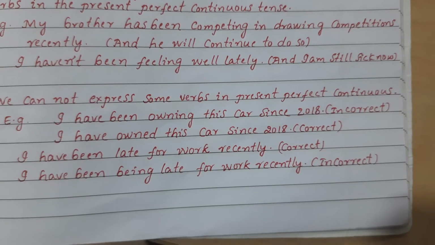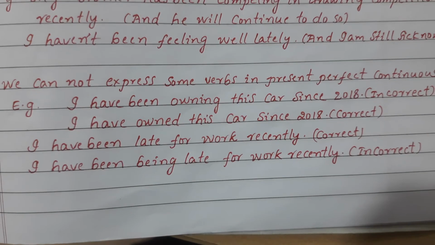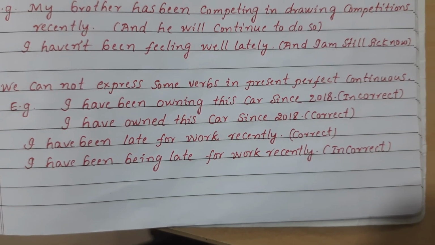I have been owning this car since 2018 is an incorrect statement. I have owned this car since 2018. This is the correct sentence. I have owned this car.